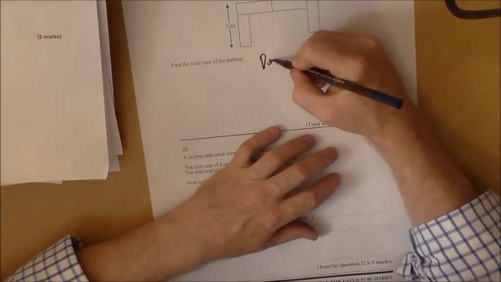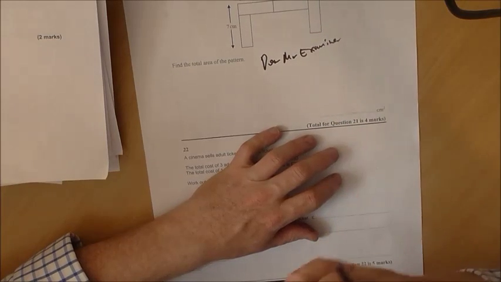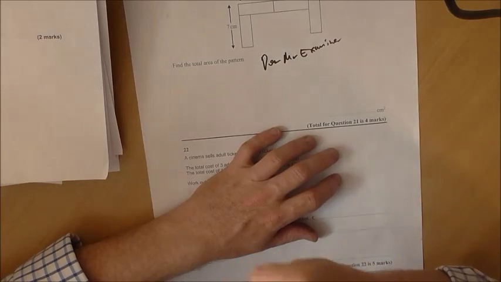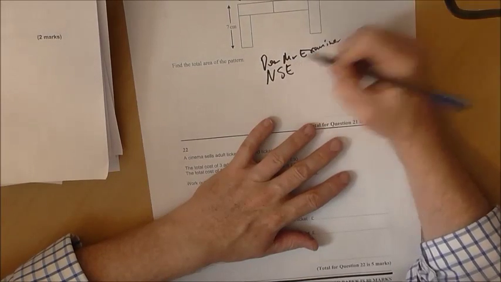This is classic Dear Mr. Examiner. Or it might be naming, stating and equating.